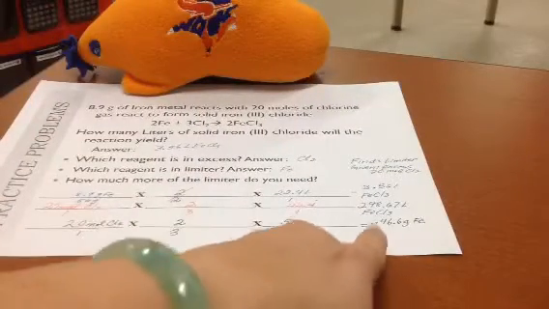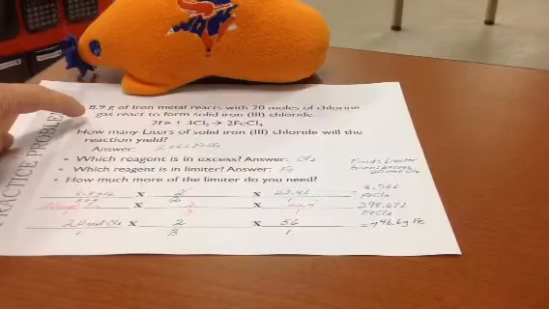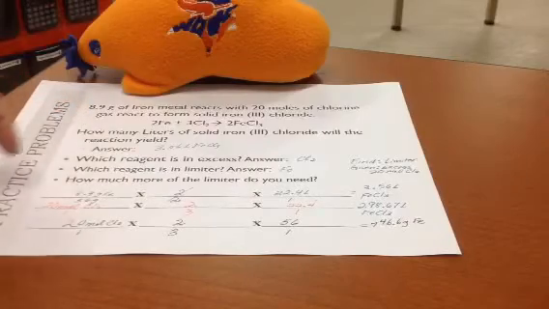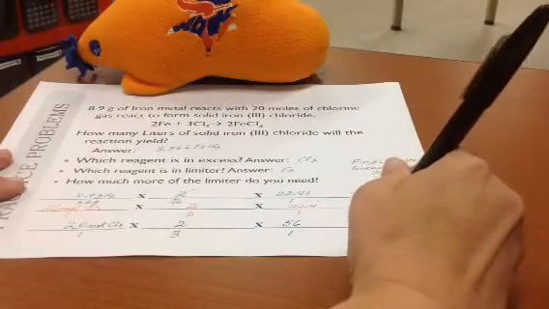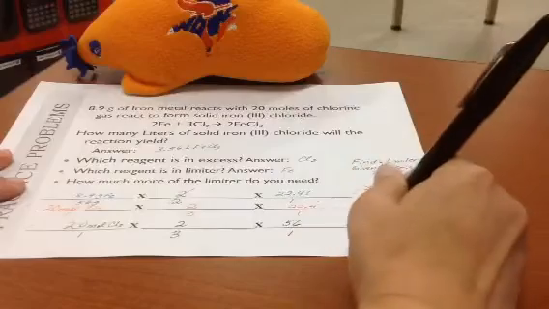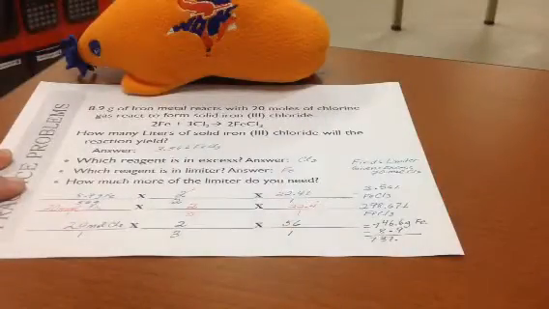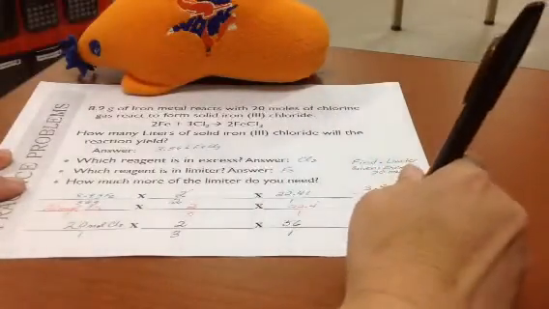That is how much I needed. They only gave me 8.9 grams of it. So to figure out how much more of the limiter I need, I have to take away the 8.9 grams that they gave me and find out that I need 737.3 more grams of the iron.